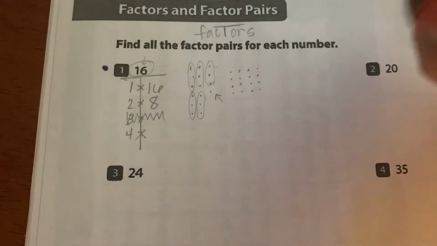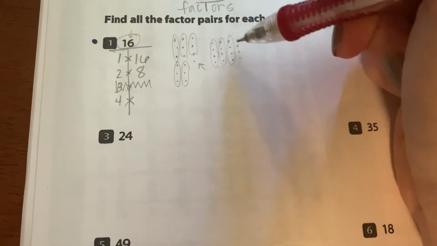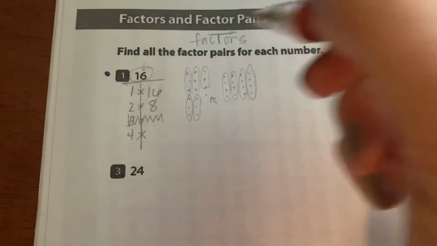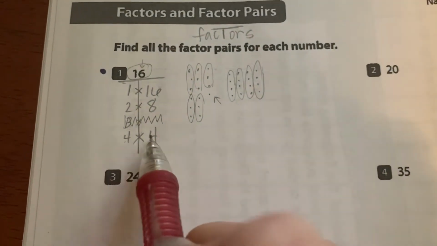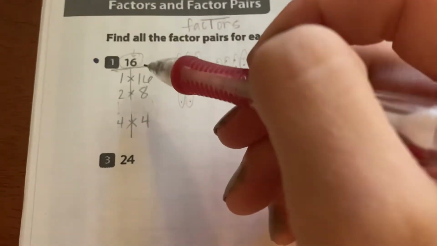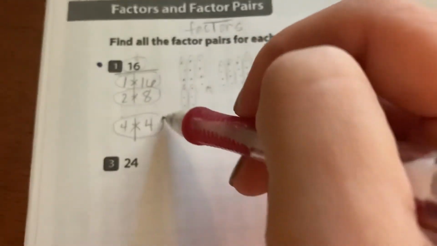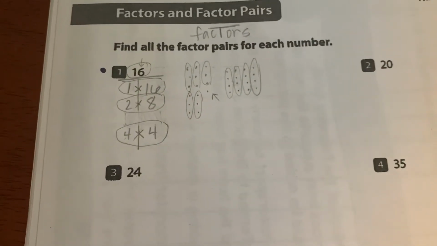4, 8, 12, 16. We're going to see if 4 works. 1, 2, 3, 4, 1, 2, 3, 4, 1, 2, 3, 4, 1, 2, 3, 4. And then this one is going to be 4 times 4, and since these 2 numbers repeated, we know that we are done. So if I were to get rid of this, it looks kind of messy, then I would see that 16 has 3 factor pairs.